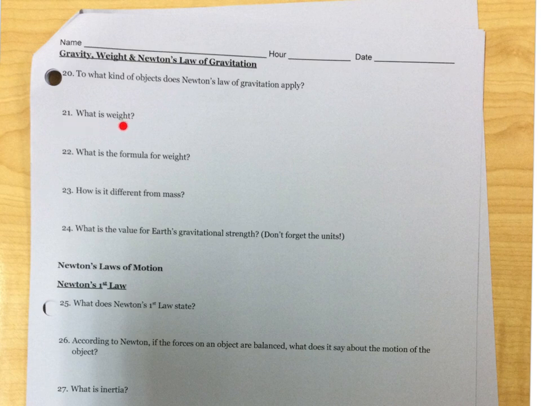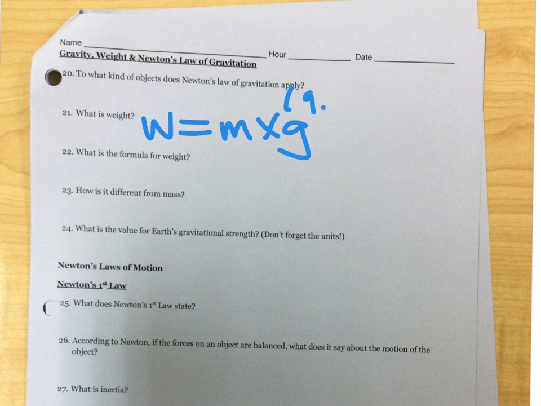And the next question here says, what is weight? So weight has a formula, and weight is essentially just the force of gravity, or the acceleration of gravity acting on the mass, or the force of matter on a planet. So the equation that we're looking at there is weight is equal to mass times the acceleration of gravity, which remember on Earth is 9.8 meters per second squared. So that is also the answer to this question.